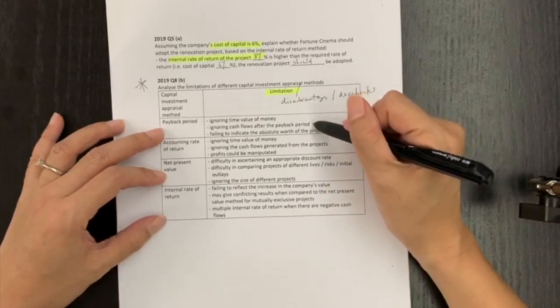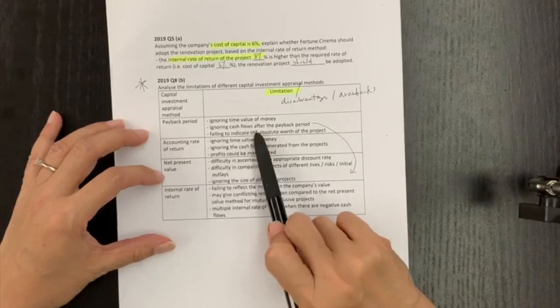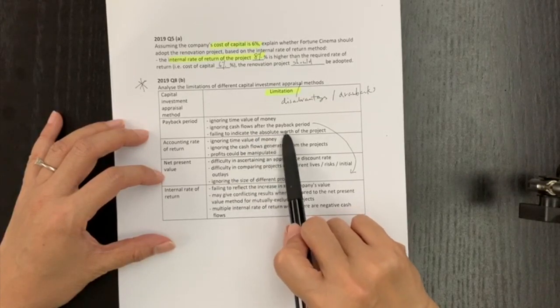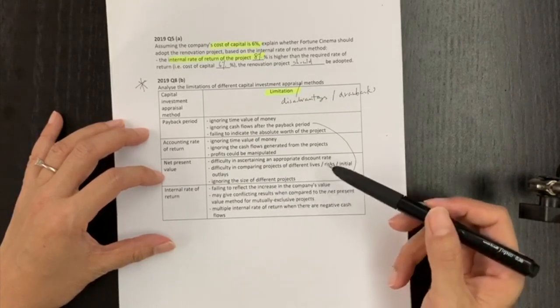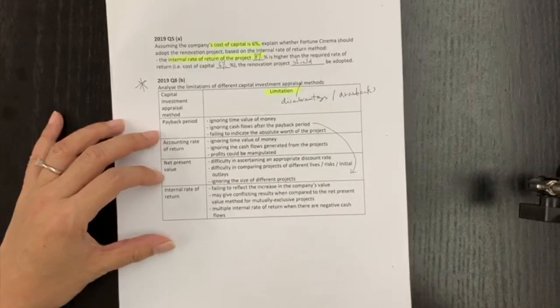This is exactly opposite to using net present value, because for net present value, we consider all the cash flows after the payback period. Okay, so sometimes we make comparison between payback period and net present value.